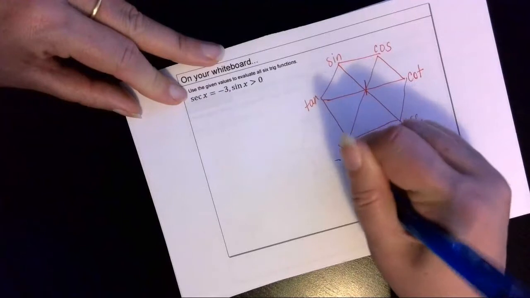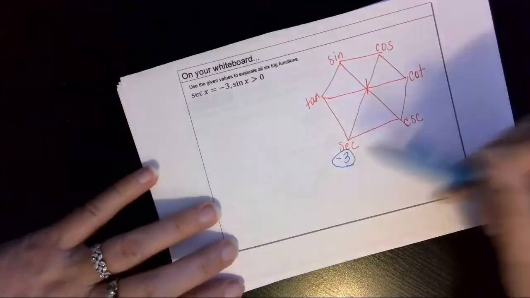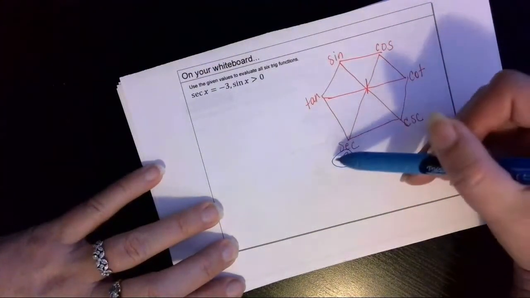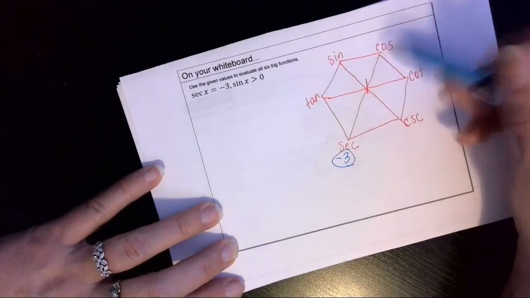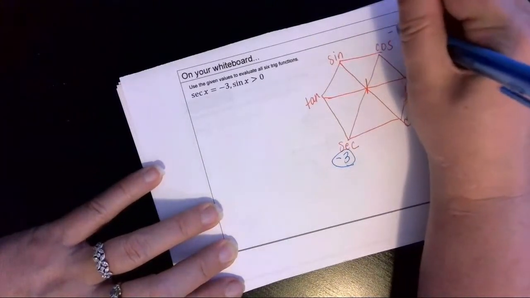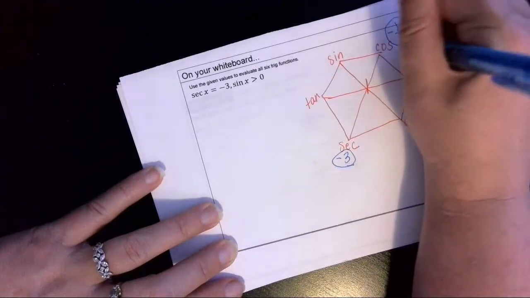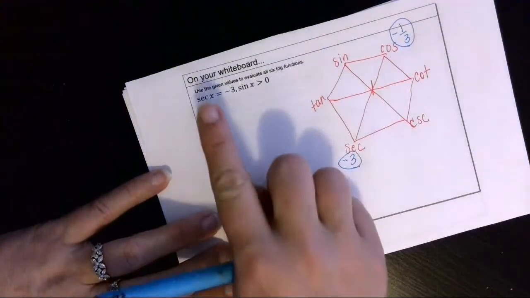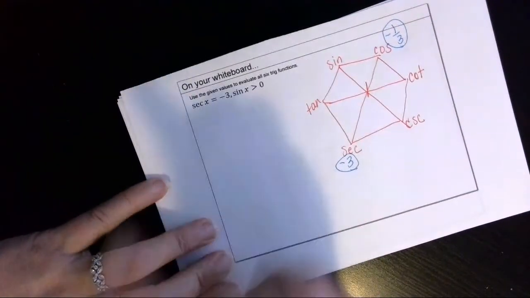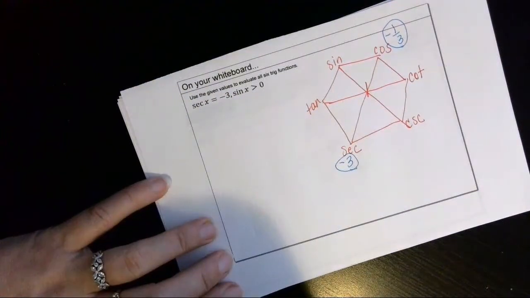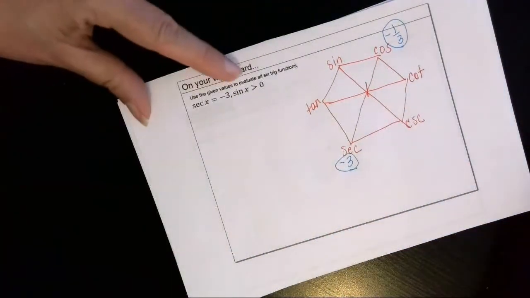And we're given that the secant is equal to -3. Okay, then right away we could do our reciprocal because those are diagonal from each other. So cosine would be the reciprocal of -3 or -1/3. And since we're starting with just one trig function, we know that we're going to need a Pythagorean identity in order to find some more.